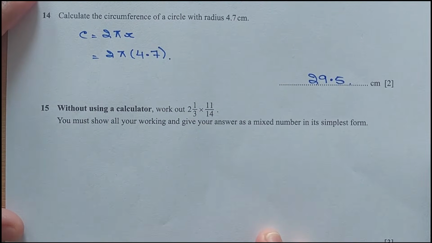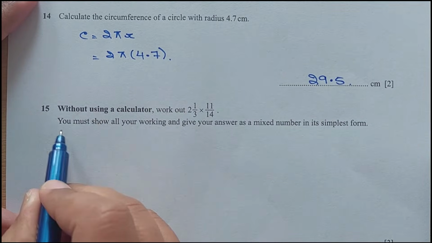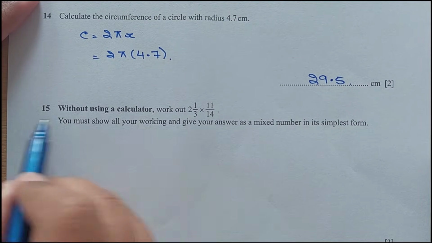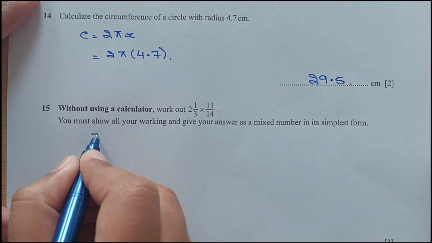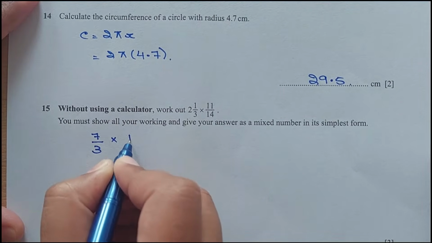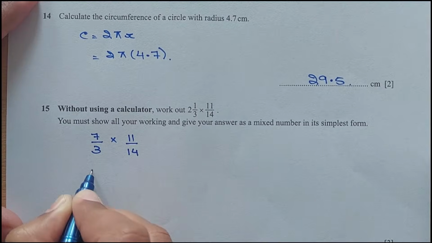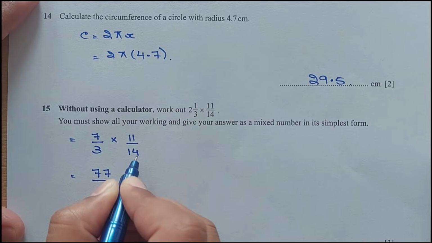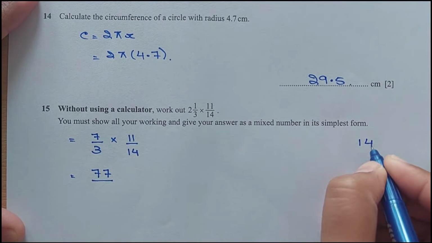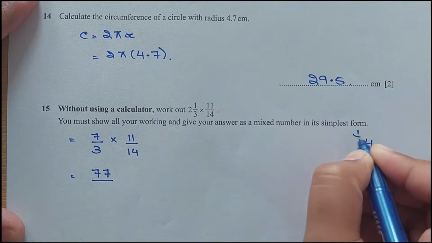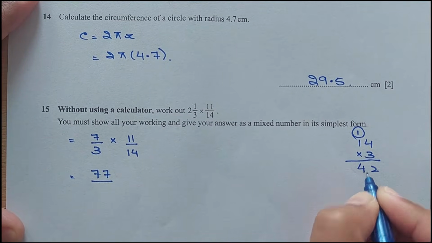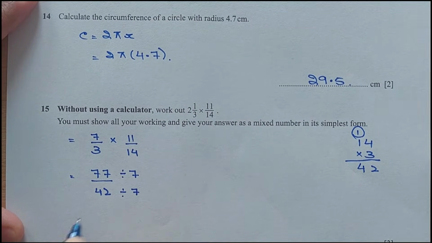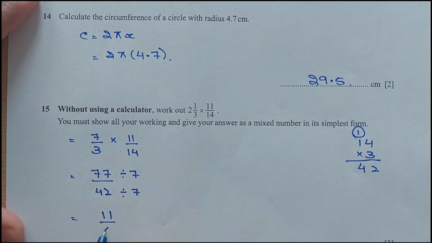Now question number 15, without using a calculator, work out this. You must show all your working and give your answer as a mixed number in its simplest form. Okay, without using a calculator, 3 times 2 is 6, 6 plus 1 is 7, divided by 3, multiplied by 11, divided by 14. 7 times 11 is 77, divided by 3 times 14. 3 times 14 is 42. Now let me divide this by the 7 times table. 77 divided by 7 is 11 and 42 divided by 7 is 6.